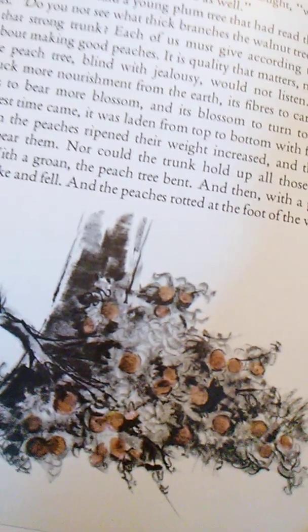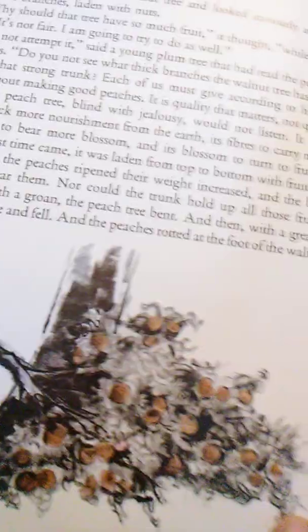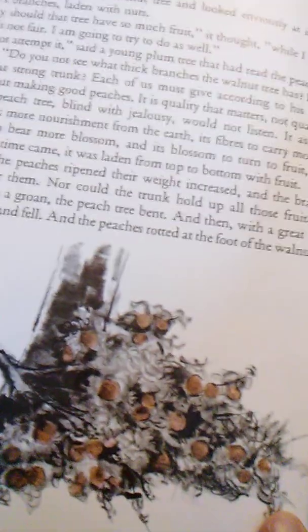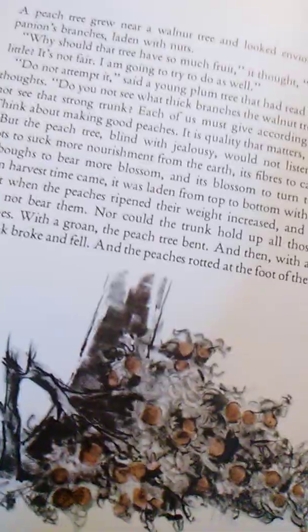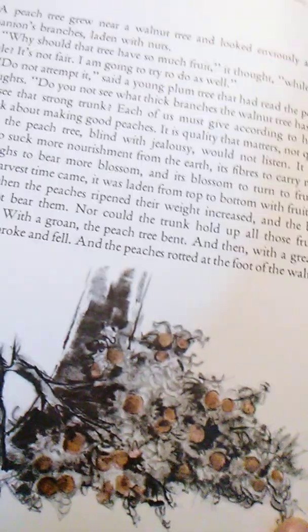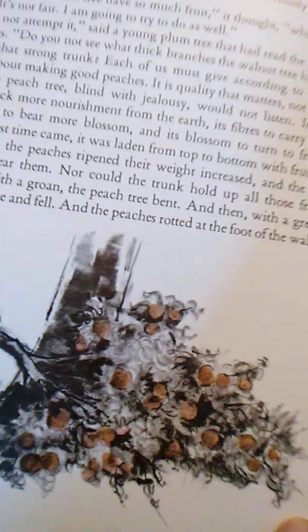Why should that tree have so much fruit, it thought, while I have so little? It's not fair. I'm going to try to do as well. Wait a minute. Why should that tree have so much fruit, it thought, while I have so little? It's not fair. I'm going to try to do as well. Do not attempt it, said the young plum tree that had read the peach tree's thoughts. Do you not see what thick branches the walnut tree has?